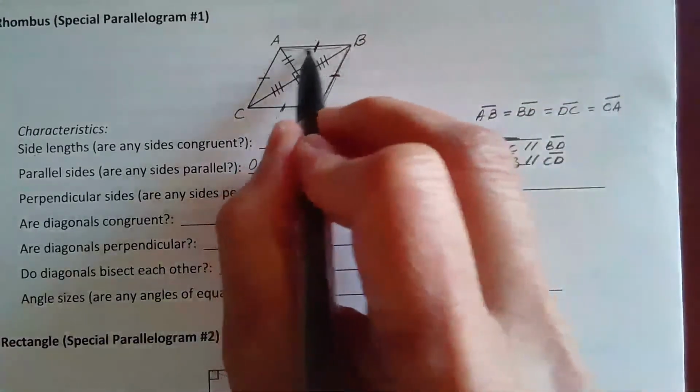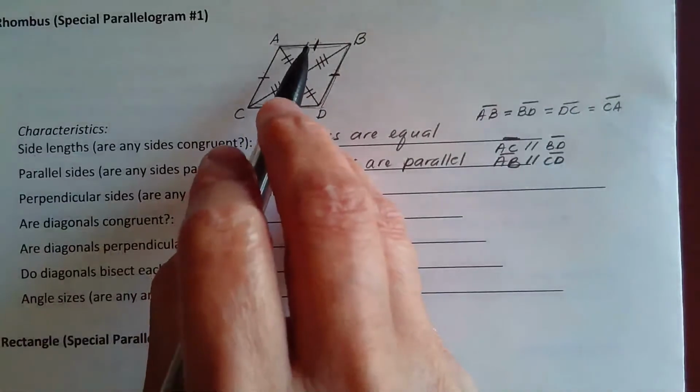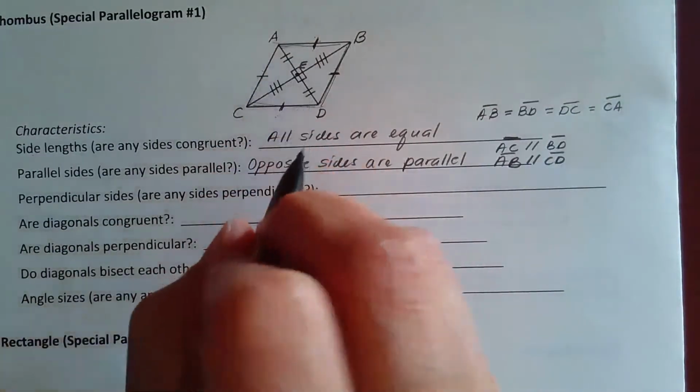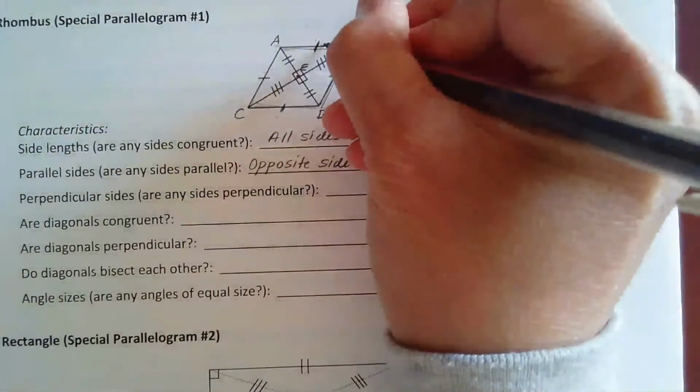So AB is right here, parallel to that one. Now they didn't show it on here, but to actually show it, we can go like this.